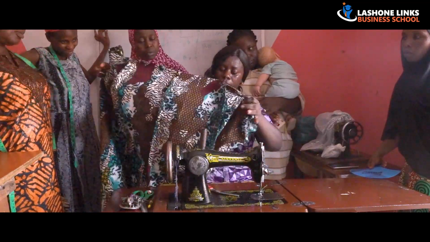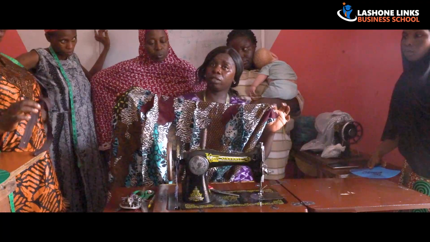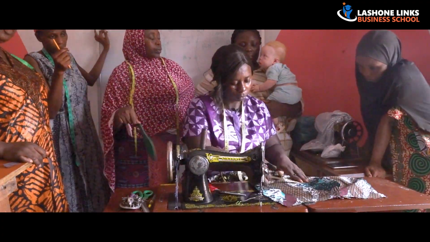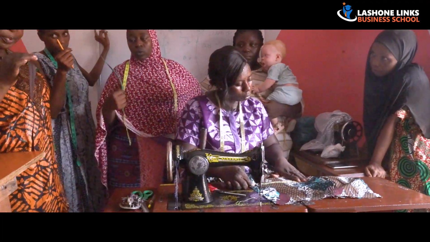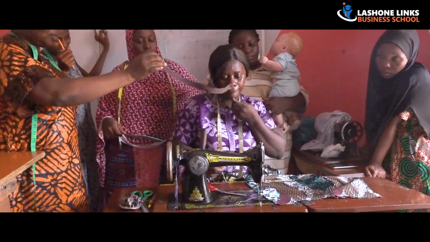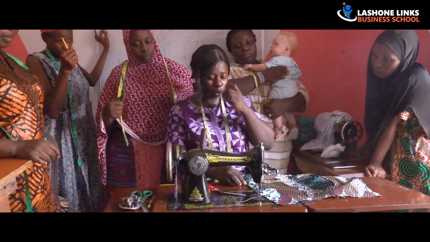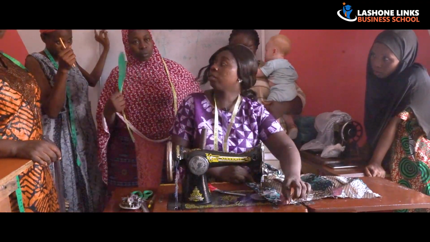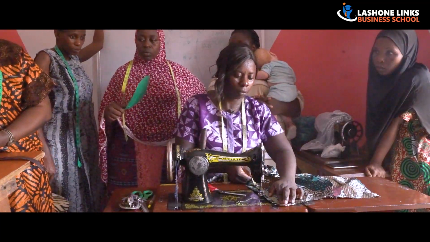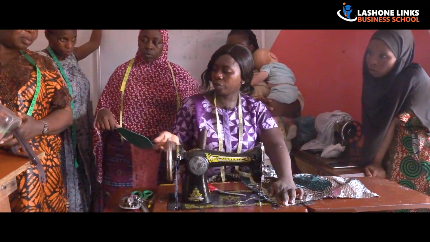So here we have our joining. So the next thing we just need to do now is the fixing of the zip. Let's use this short zip since it's skirt. We'll use a long one.